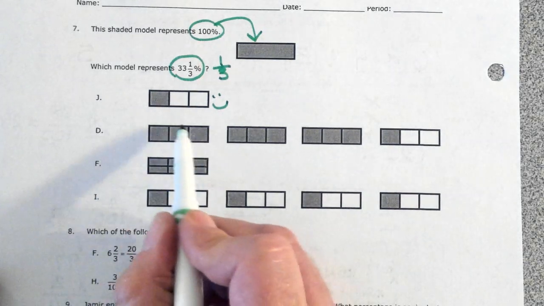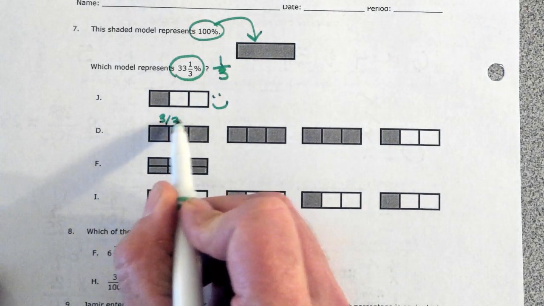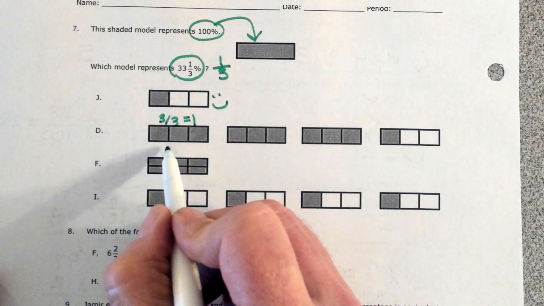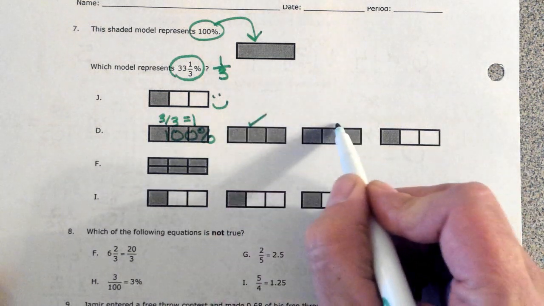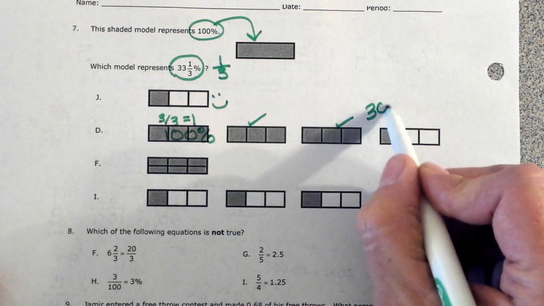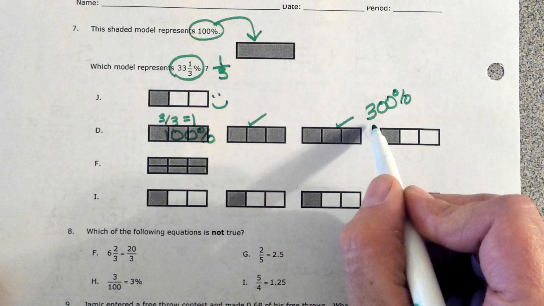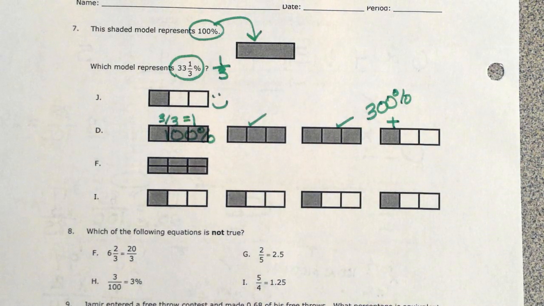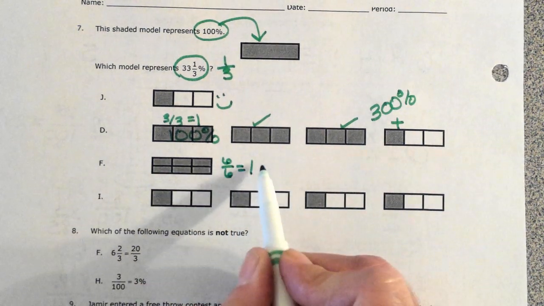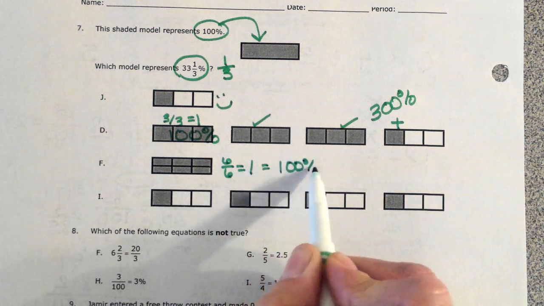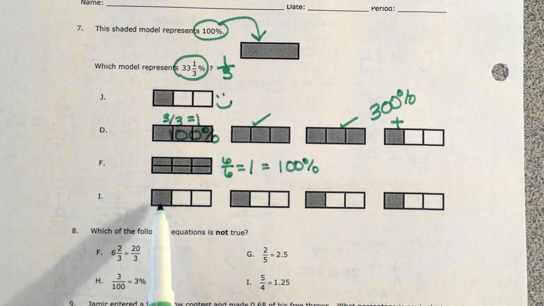On D, what's happening is this is 3 out of 3, which is 1 whole, which is 100%. So this would be another 100 and another 100. This would be 300%, just these 3 alone, and this one would give us even more than 300%. I don't want 300%. I want 33-ish, 33 1/3%, around 33%. F is 6 out of 6, which is 1 whole, which is 100%.